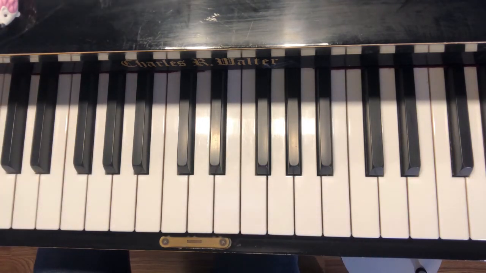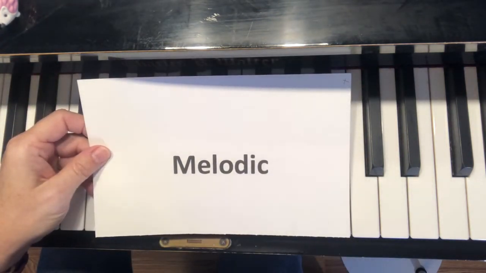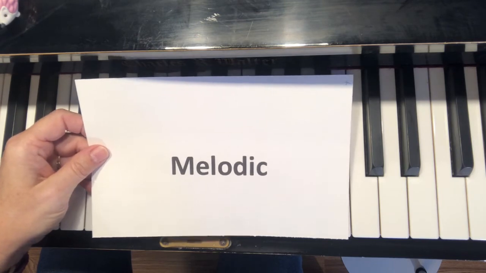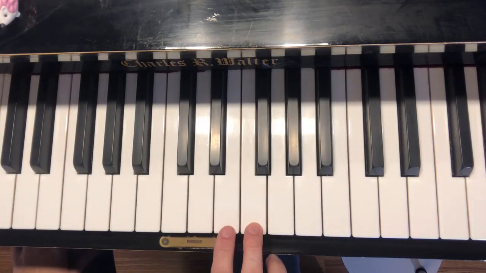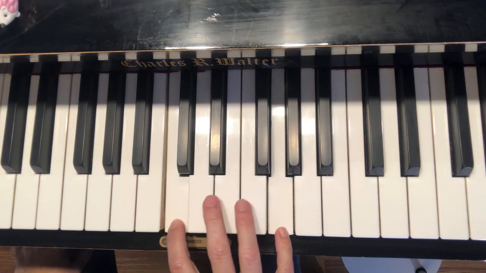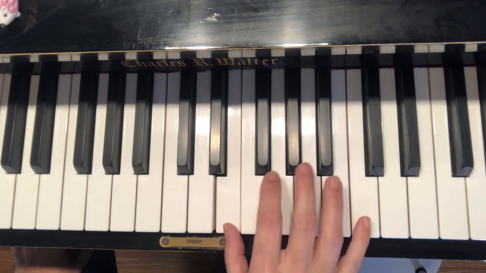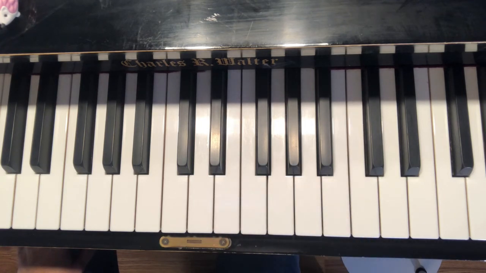The other kind is a melodic interval, and they're played 1 note at a time, and that simply makes a melody. So E to F is a melodic second. C to G is a melodic fifth. E to C, played 1 note at a time, is a melodic sixth. All right, let's take this to the staff.